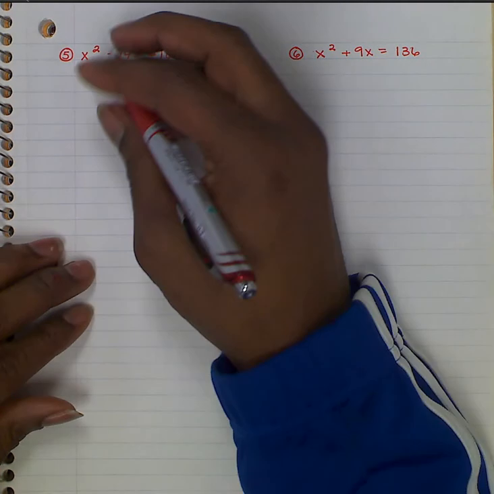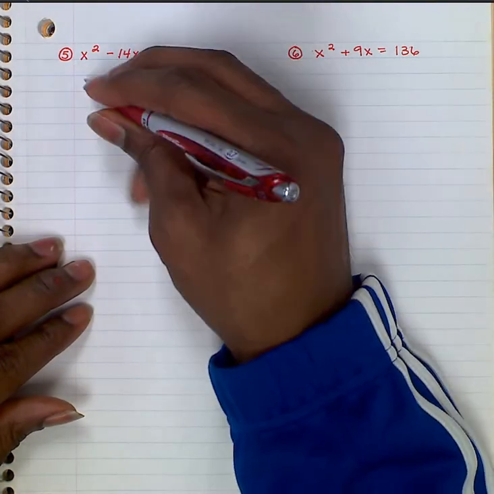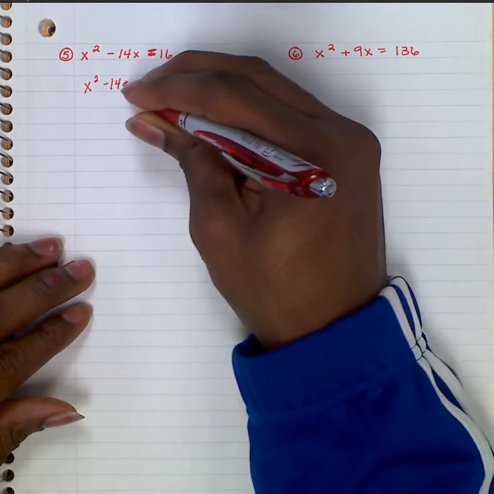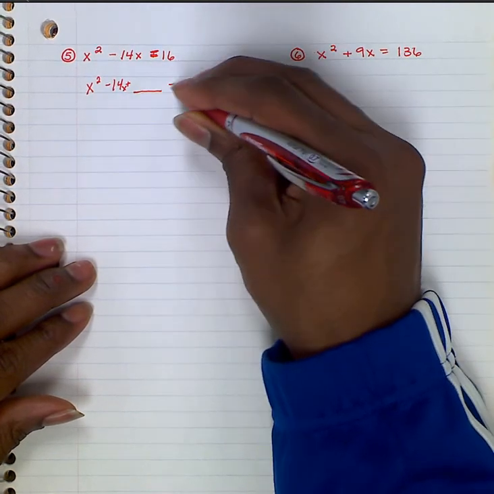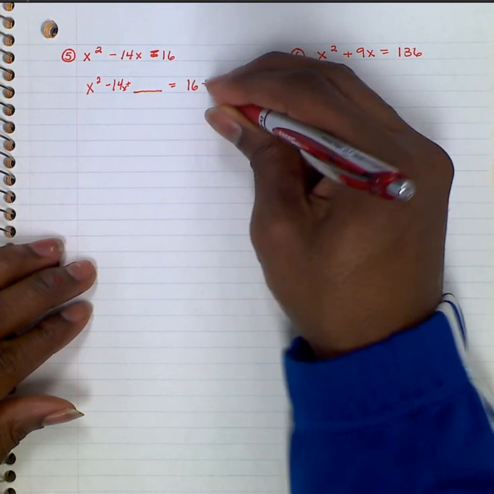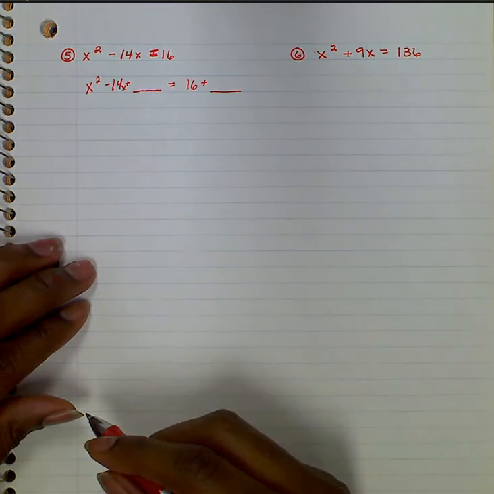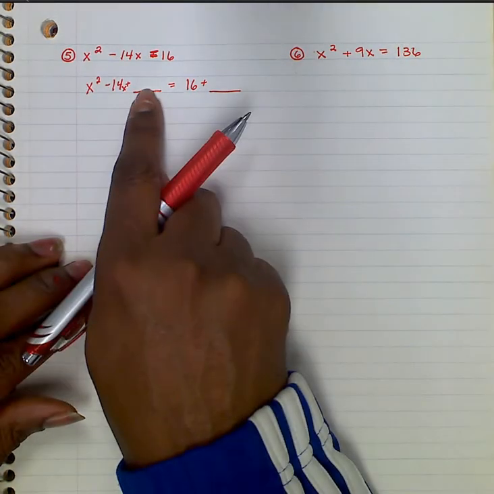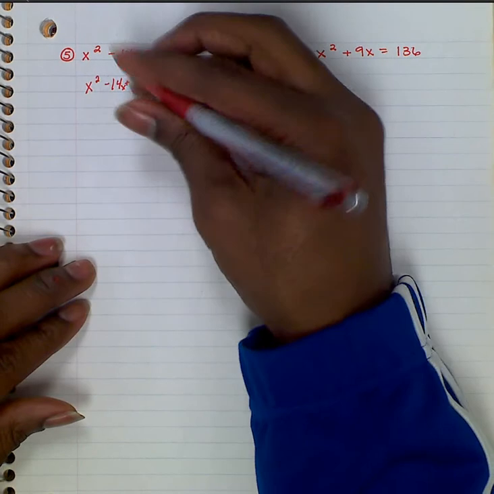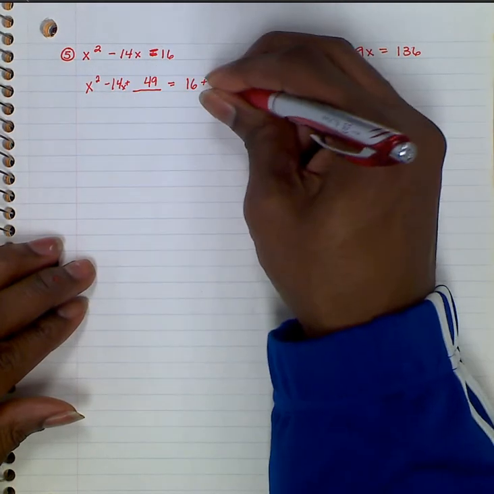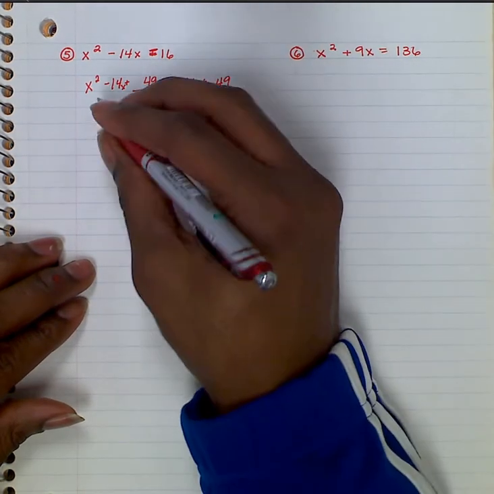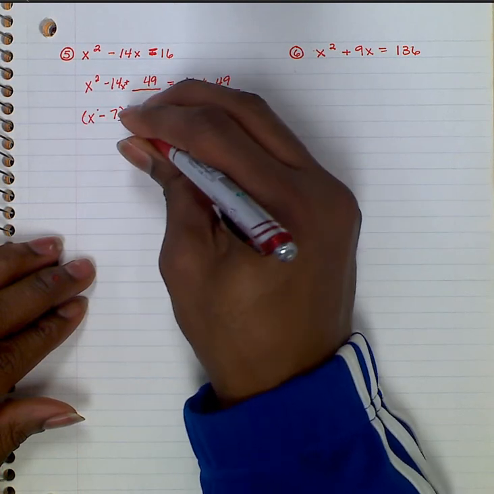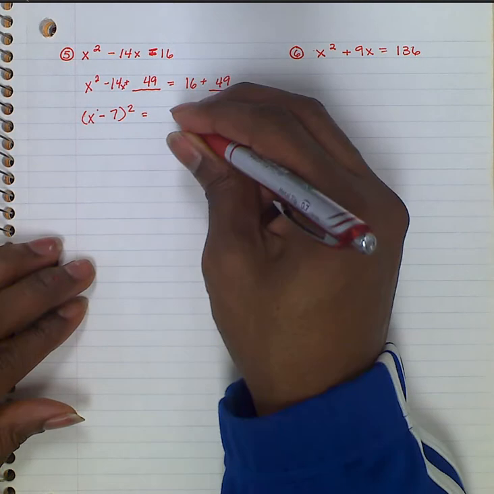On this left side, I'm going to complete the square. I have x squared minus 14x. I'm going to give myself a little bit of space for this term to complete the square, 16 plus, again, that space to complete the square on the left side. Alright, so 14. This is going to be half of 14 squared. So that's 7 squared, that's 49. We'll do the same thing here, 49. And I know that this will be x minus 7 squared. This will be 65.